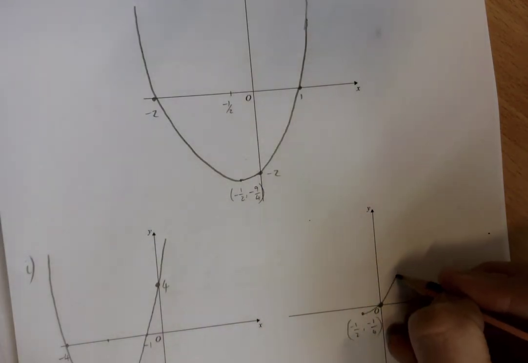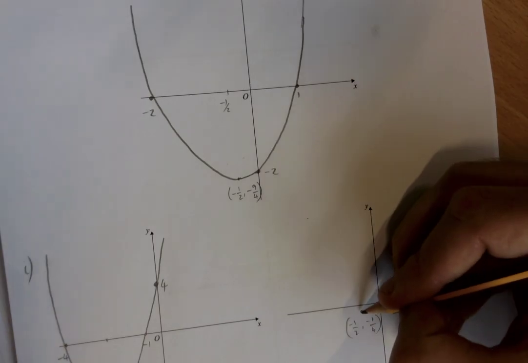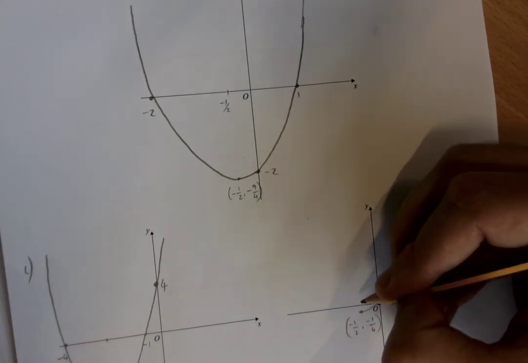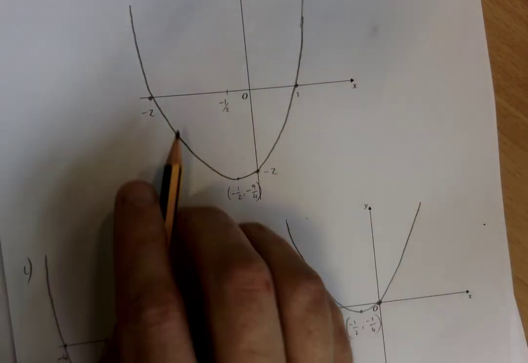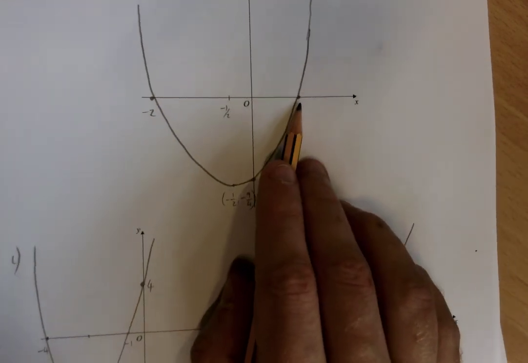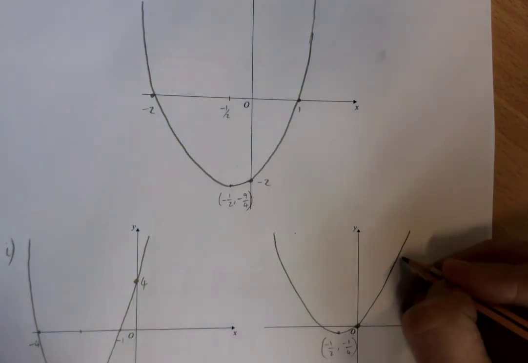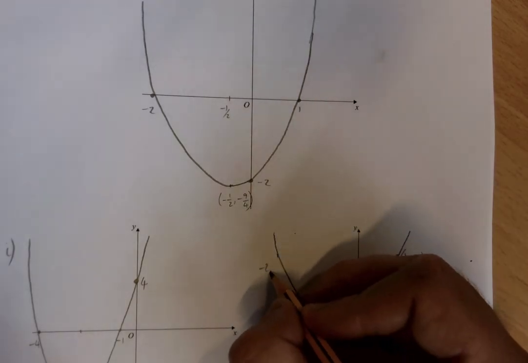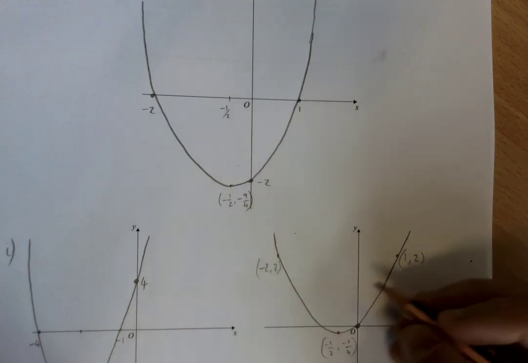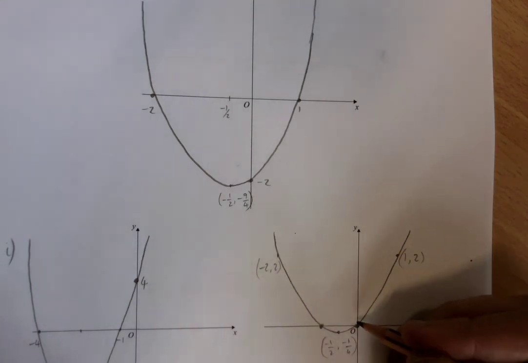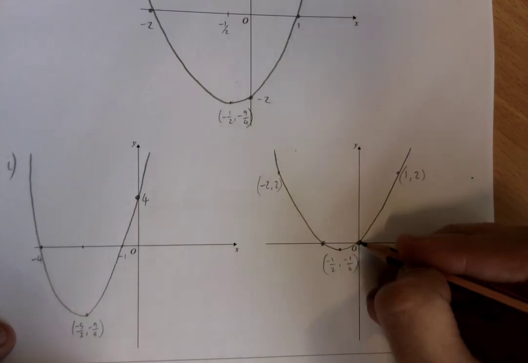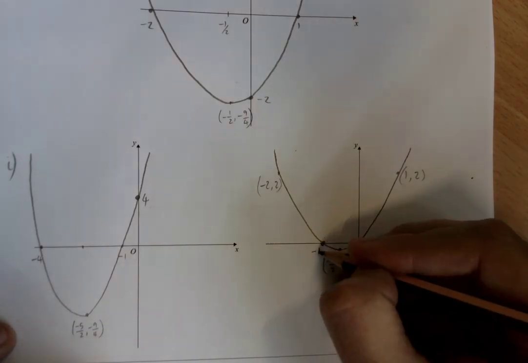The points where it crosses, or used to cross the x-axis, these minus 2 and 1, they would just be up somewhere. So that would be 1 and 2, and this would be minus 2, 2. So it's just gone up 2 from 0. To find this point, this is a symmetrical thing. So if that's at 0 and that's minus a half, that means that's minus 1.